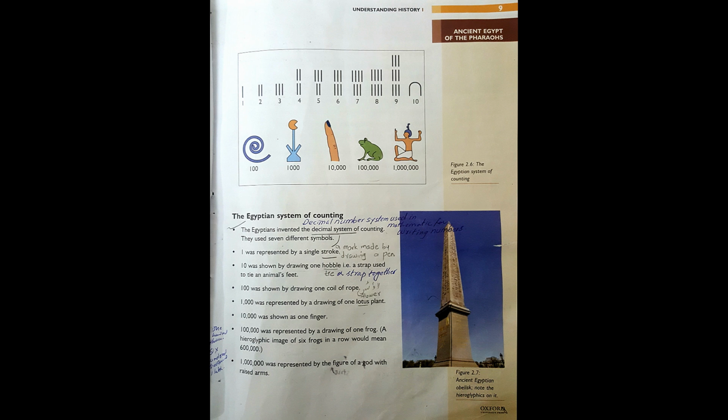The Egyptian system of counting. The Egyptians invented the decimal system of counting. The decimal number system is used in mathematics for writing numbers. They used 7 different symbols. One was represented by a single stroke, a mark made by drawing a pen. 10 was shown by drawing one hobble, i.e. a strap used to tie an animal's feet.